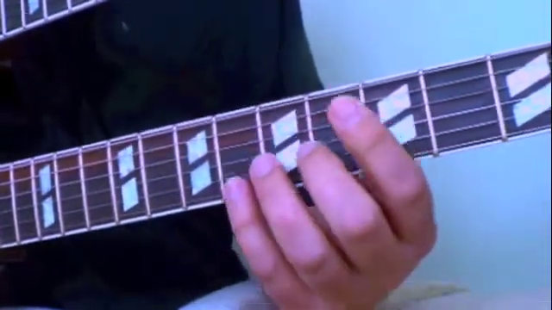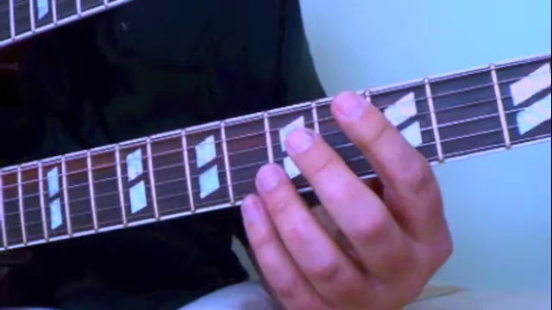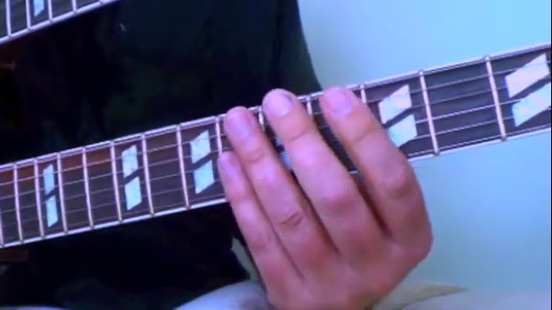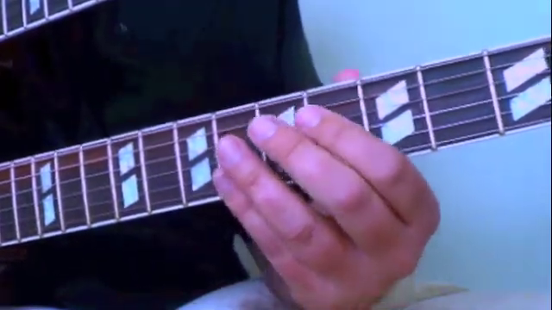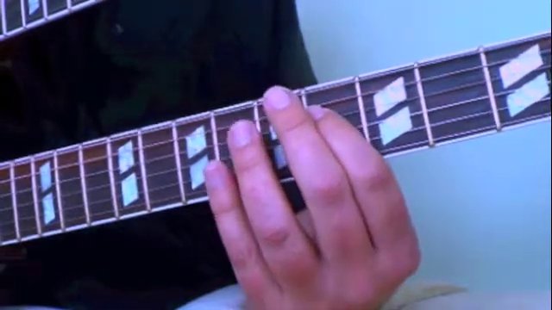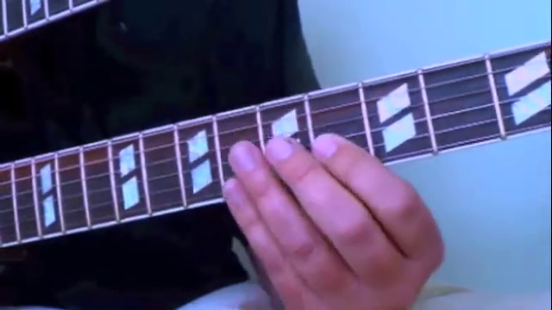In fact, both of the half steps in any major key are where a lot of really interesting things happen. So in this case, F sharp to G and B to C.